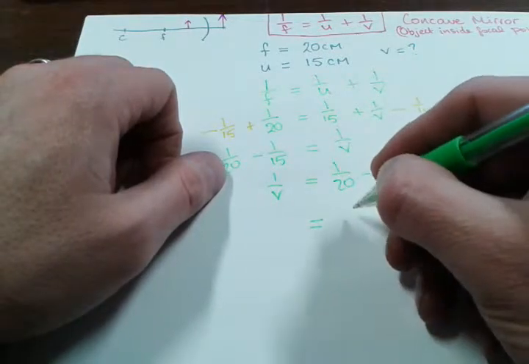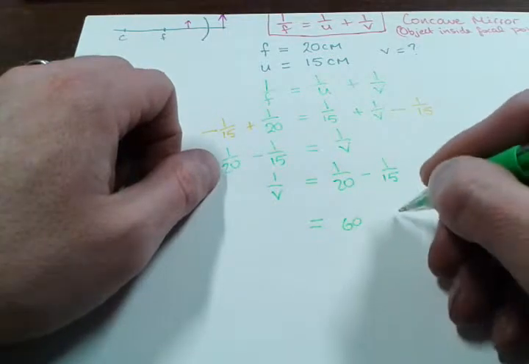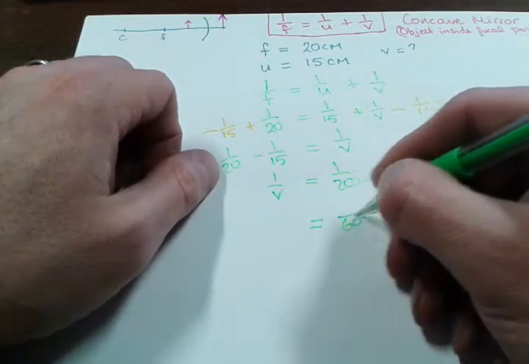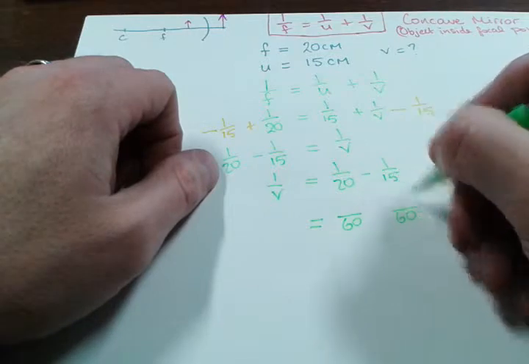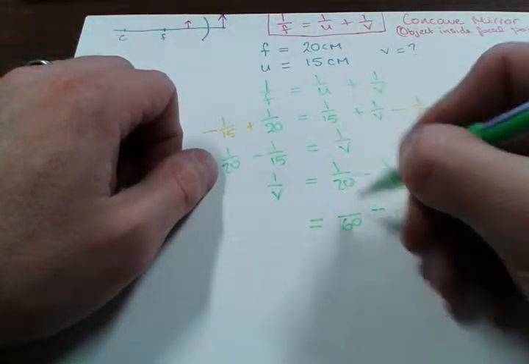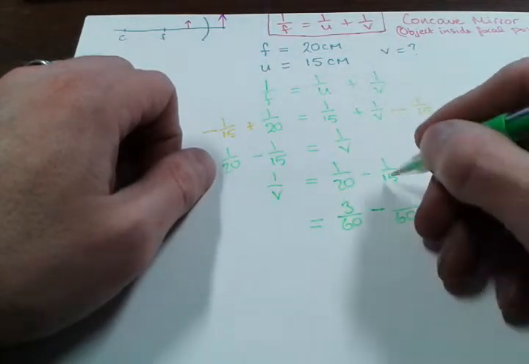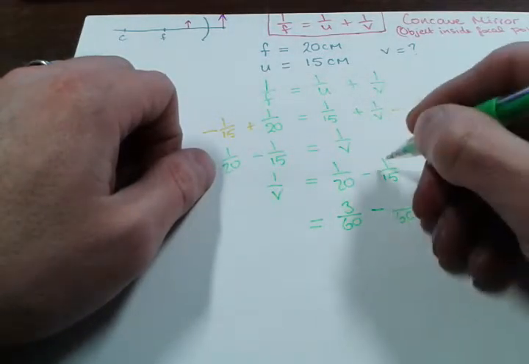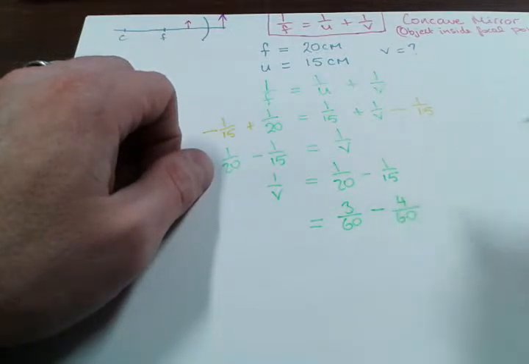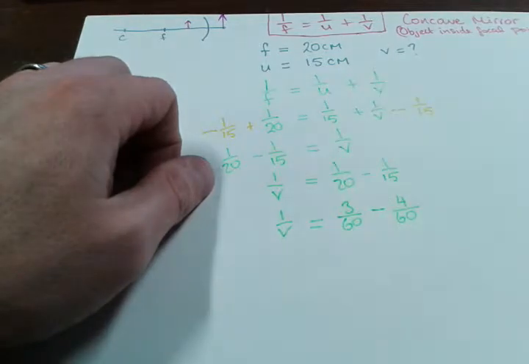But I'm going to do this out. The common denominator here is going to be 60, because 20 will go evenly into 60 and 15 will also go evenly into 60. We've got a minus sign in between. So 20 goes into 60 3 times, so 3 by 1 is 3. 15 goes into 60 4 times, and 4 by 1 is 4. So I've got 1 over v is equal to that.